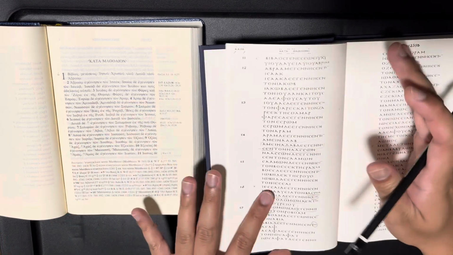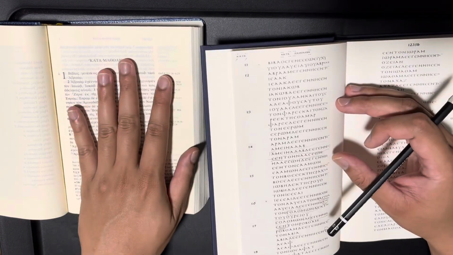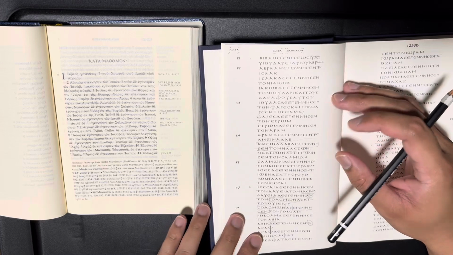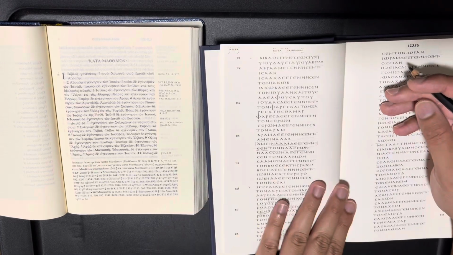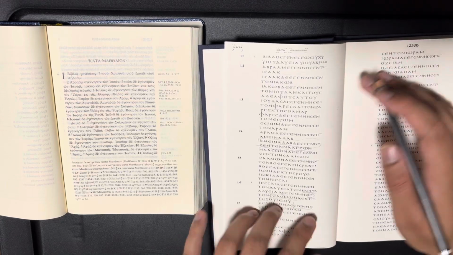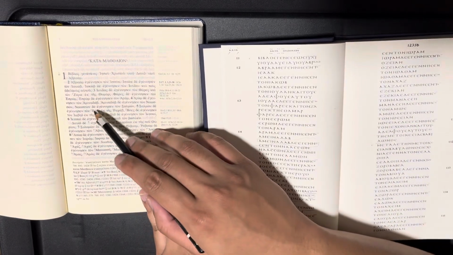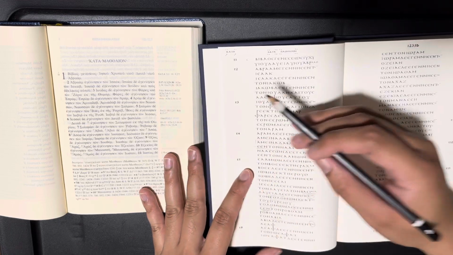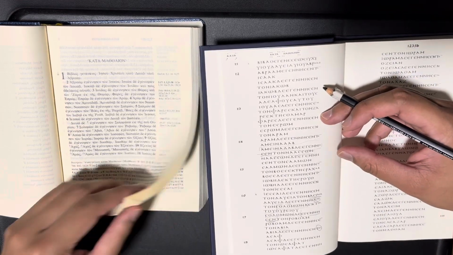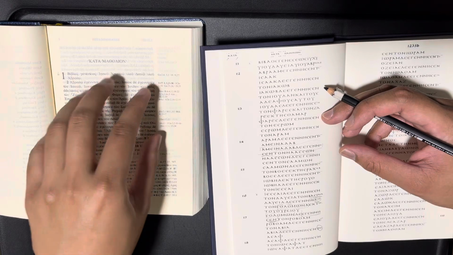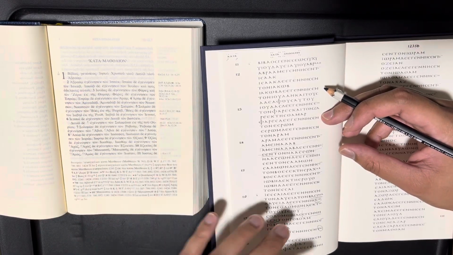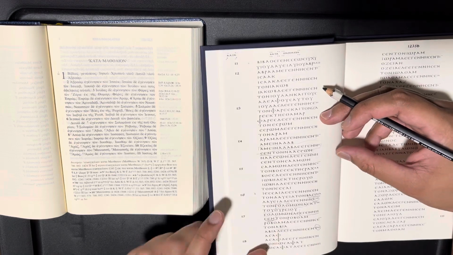Now the text of Vaticanus differs if you follow the Nestle Aland line by line. At some point of time you will get to the place where it doesn't match, right? And also if you see the Nestle Aland, you have all this in brackets, right? Which means that the scholars who compiled this don't believe that this is actually the text, right?